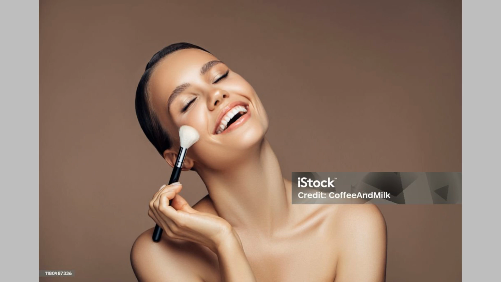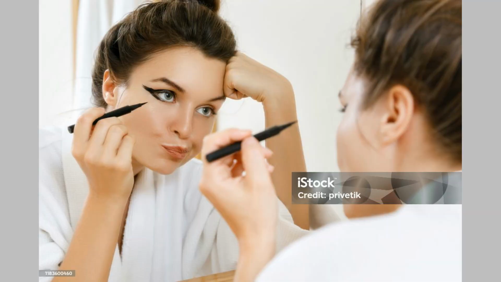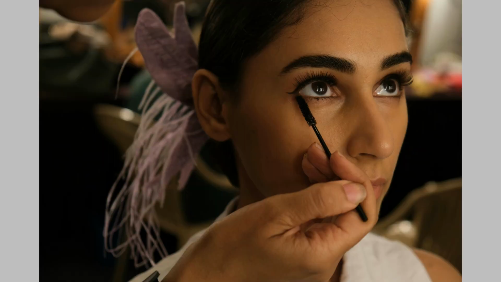6. Apply blush. Blush can be used to add color to your cheeks. Apply it to the apples of your cheeks and blend it out. 7. Apply eyeshadow. Eyeshadow can be used to create a variety of looks. Choose colors that complement your eye color. 8. Apply eyeliner. Eyeliner can be used to define your eyes. Apply it to the upper and lower lash lines. 9. Apply mascara. Mascara will help to make your eyelashes look longer and thicker.